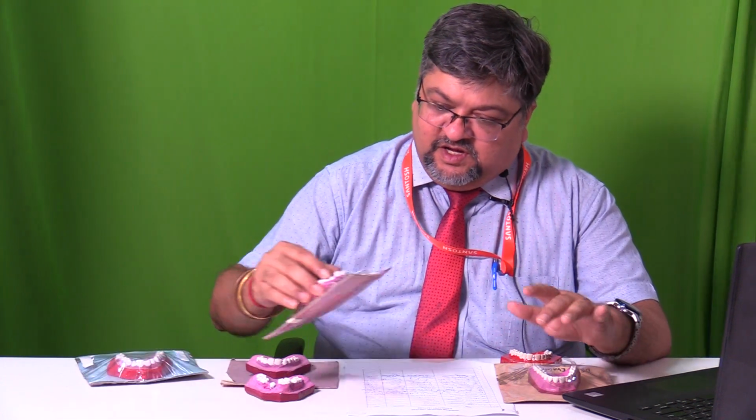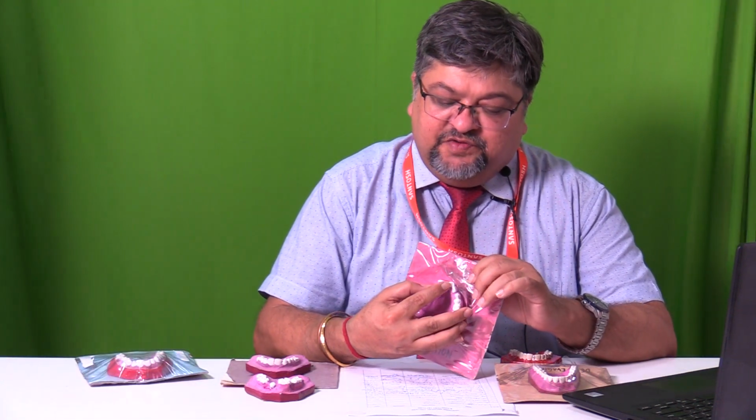The next is gemination. In gemination, in the oral cavity, you will see a single tooth showing two crowns. What happens is in gemination, a single tooth bud divides, and when the tooth erupts in the oral cavity, it looks like two teeth are fused together. But fusion is when two adjacent teeth fuse together from crown to the root. In gemination, there is a single tooth bud which is divided into two.